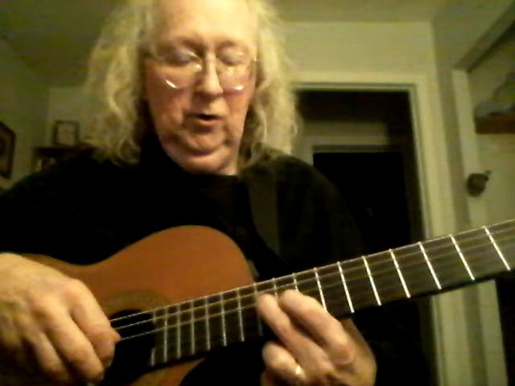Now, if there's an E note there, then there should be an E note 2 frets above the 12th fret on the 14th. And there is, and it matches the first string. So now I have this note on the 4th string, 14th fret, the 9th fret of the 3rd string, and the 5th fret of the 2nd string. Same exact pitch.